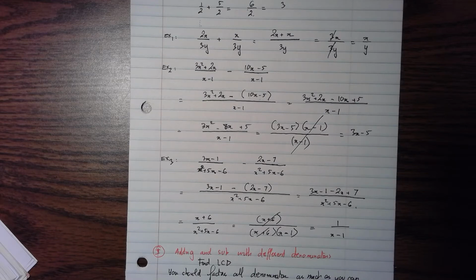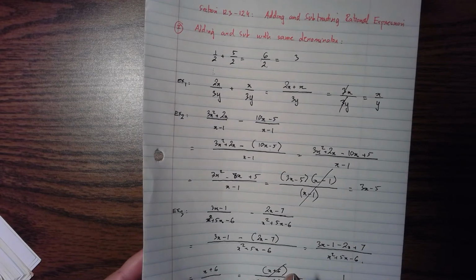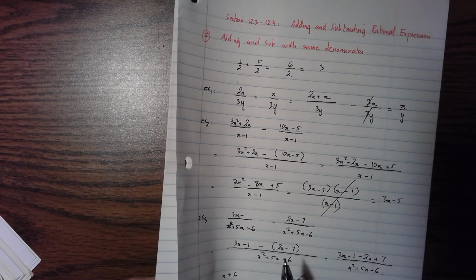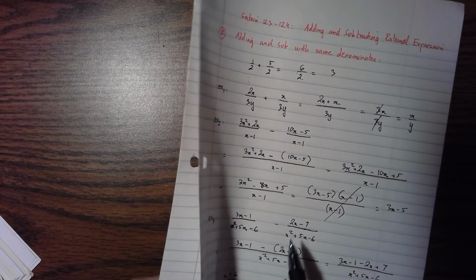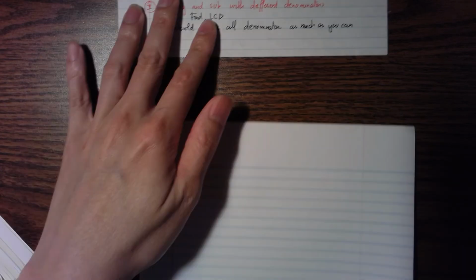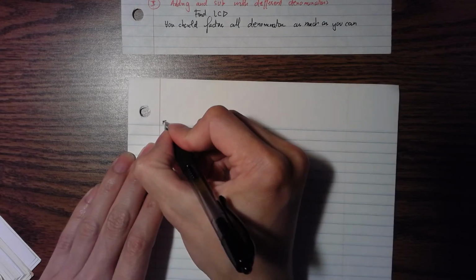Let's say, what if I have these two rational expressions and I want to add them together? Okay, example 1.